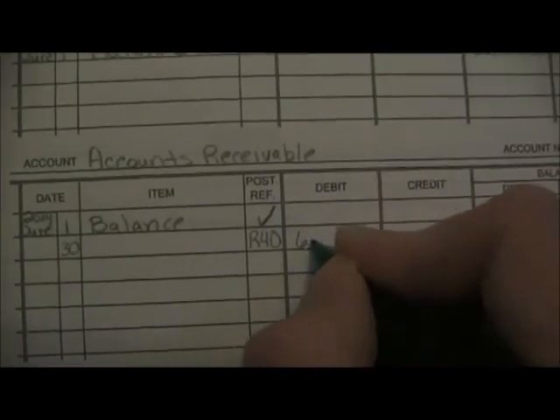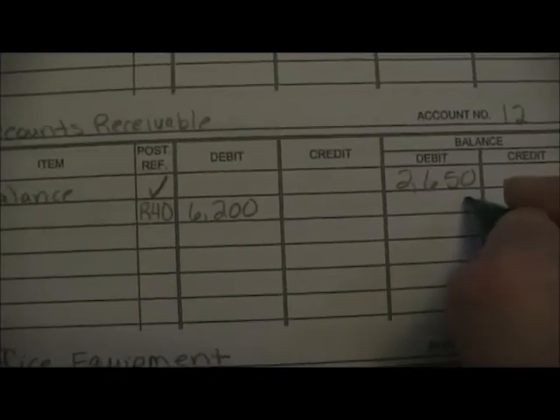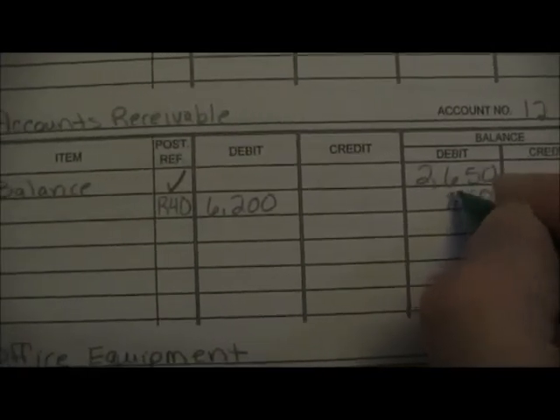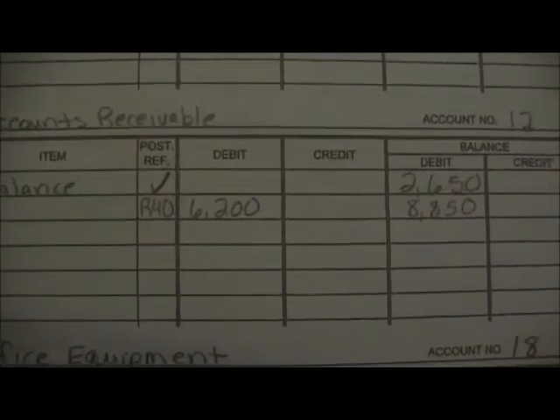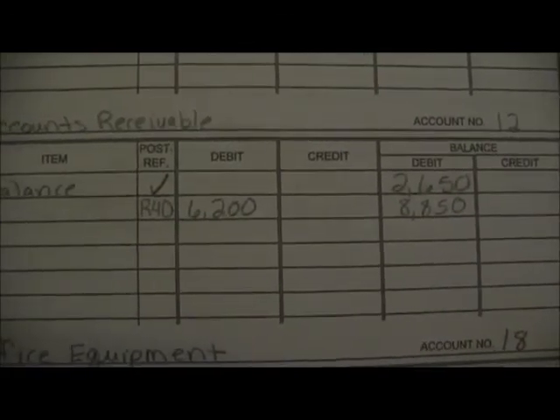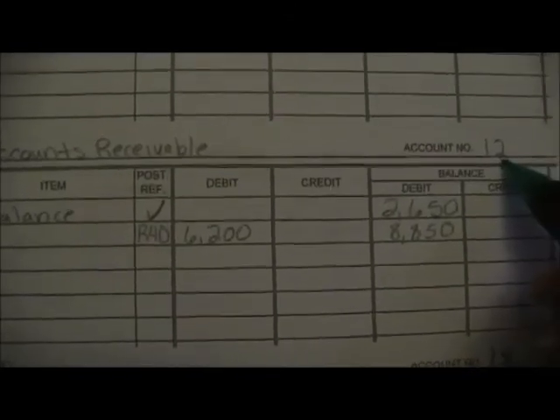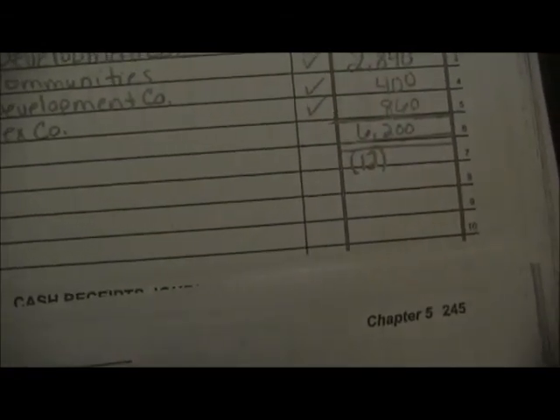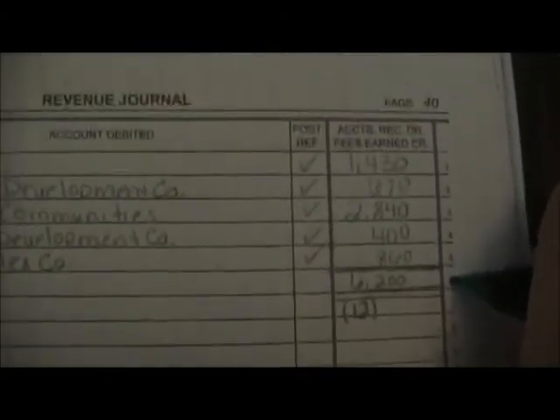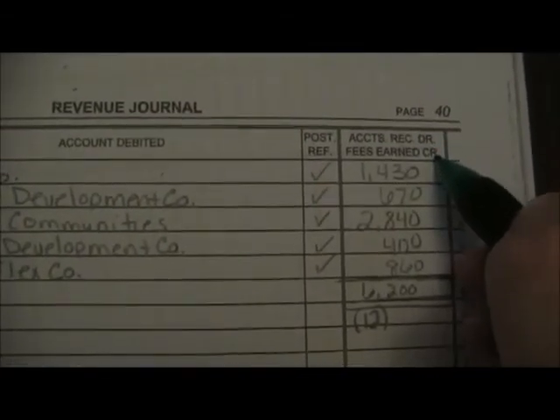It's a debit of $6,200. Since it's a debit, we're going to add these two numbers together to get our balance, and we get $8,850. And now we're going to take our account number 12 back up to our revenue journal, and underneath here, we're going to put the number 12 in parentheses. We're also going to post this $6,200 as a fees earned credit.